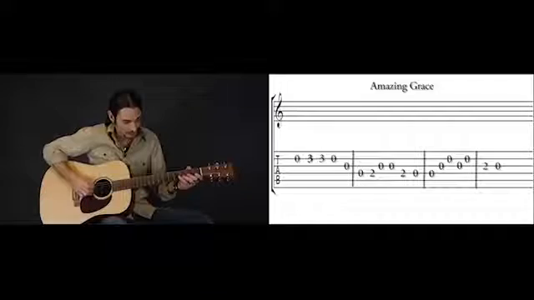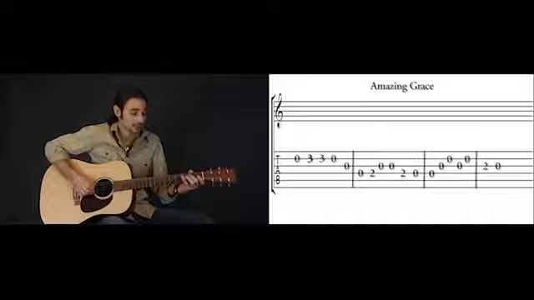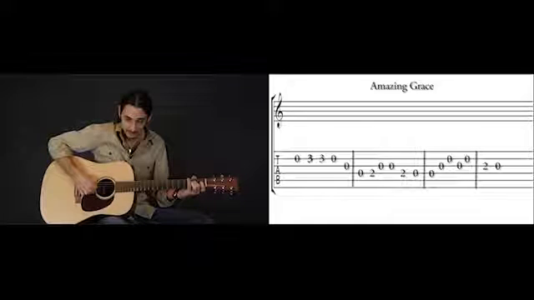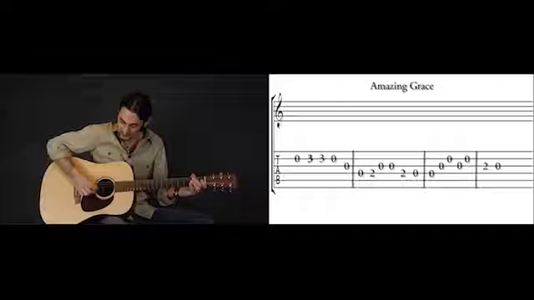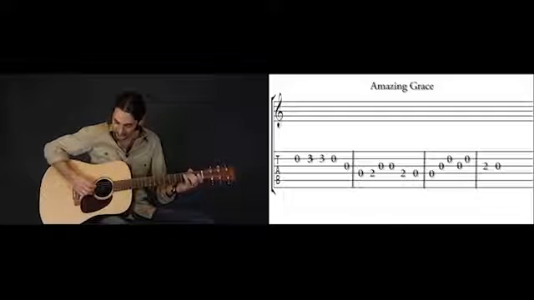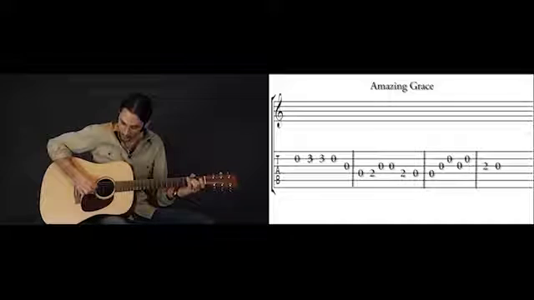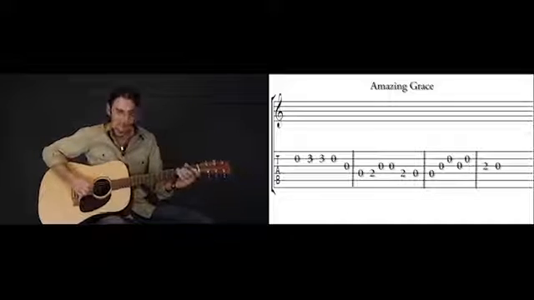Okay, now we move on to open D string, second fret D string, open G string twice, second fret D string, open D string. That part should sound like this.